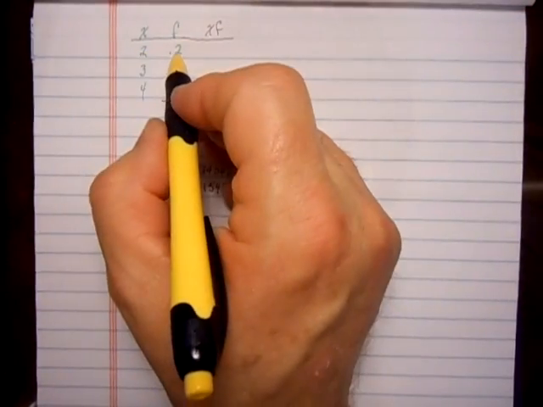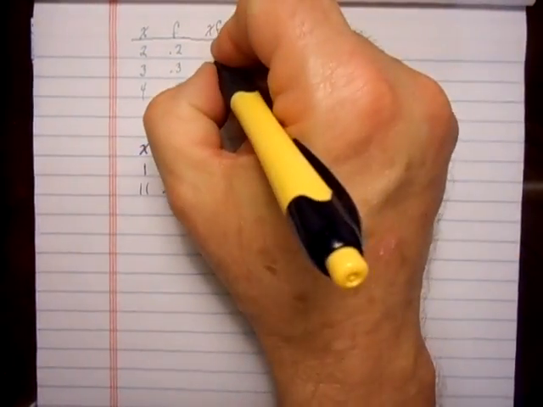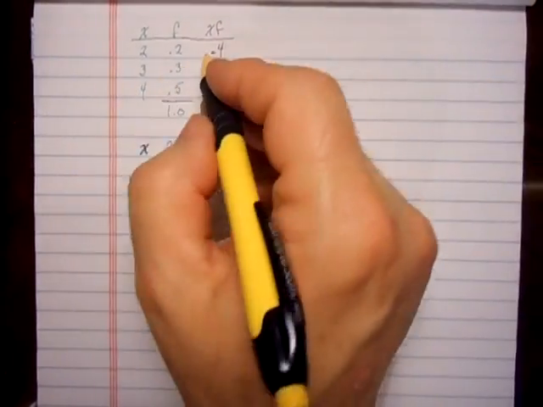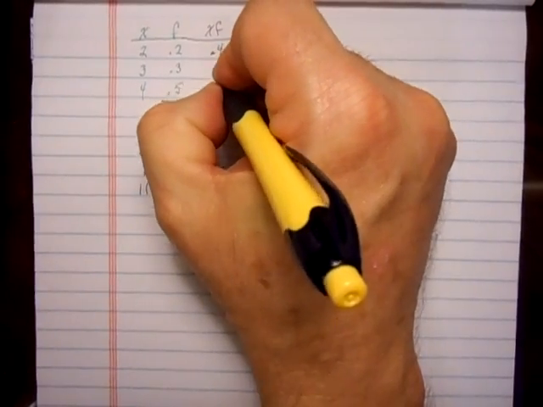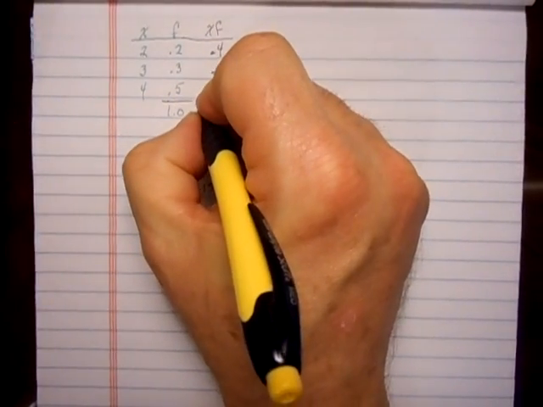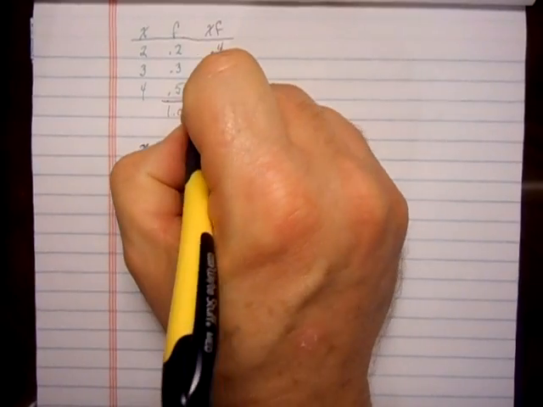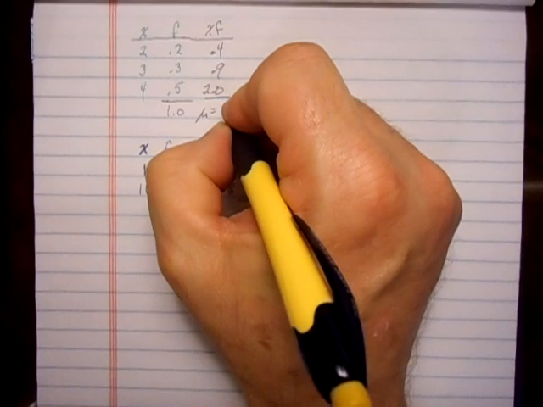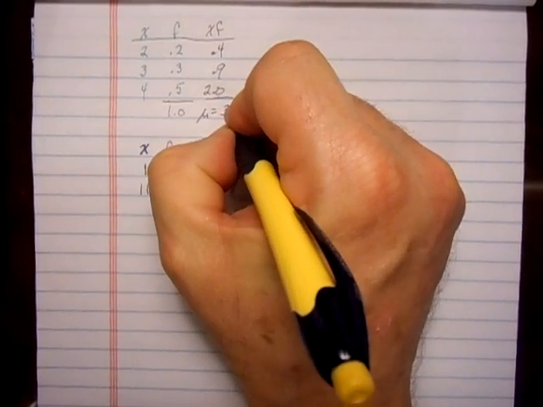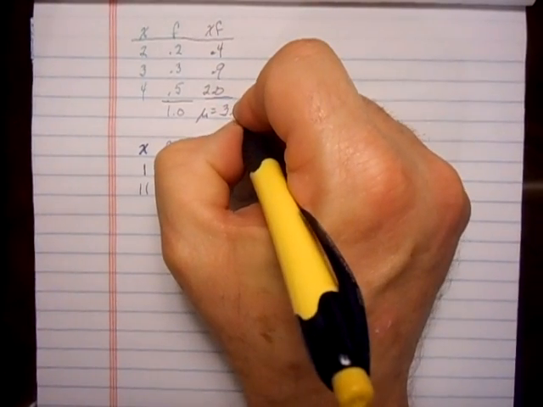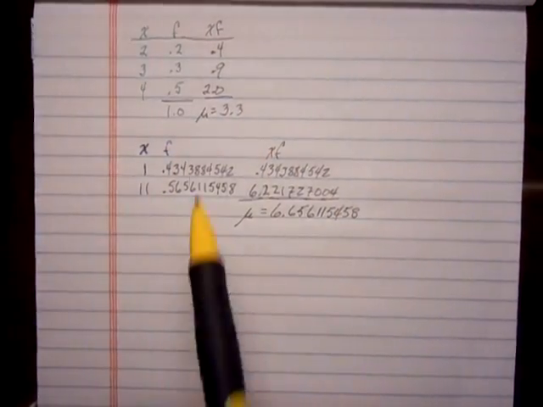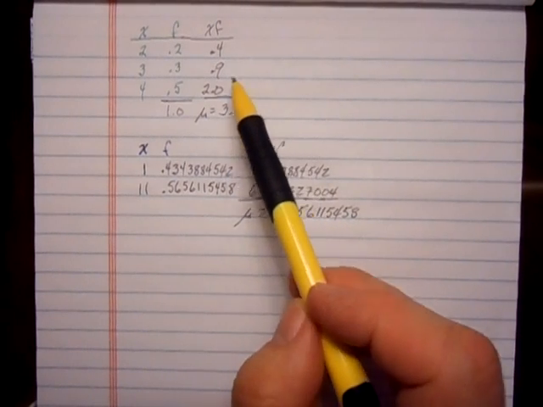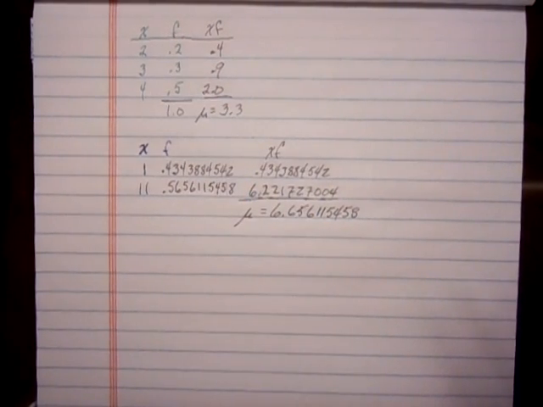So 2 happens about 20% of the time, so that's going to be about 0.4. This will be a 0.9, and this will be a 2.0. The sum of those is going to be the mean of the population. That'll be a 3.3 in this case.